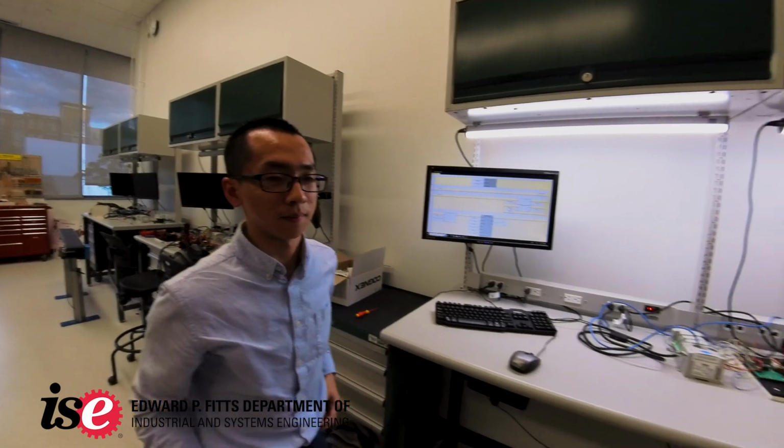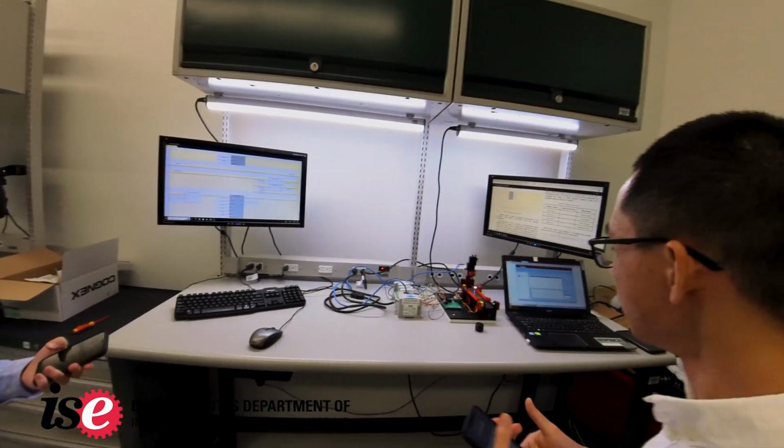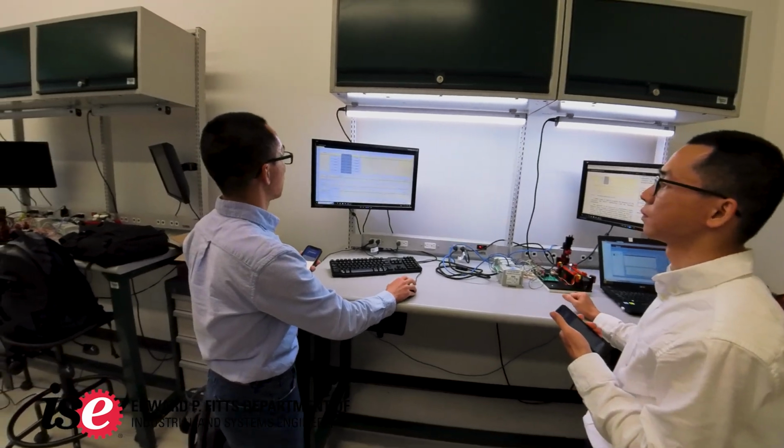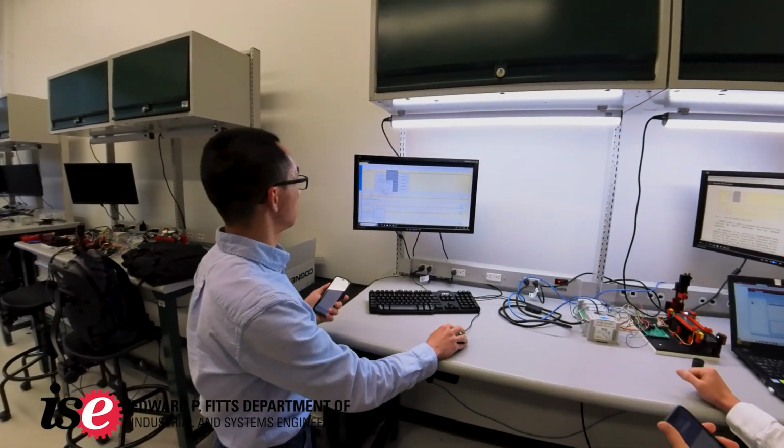So let's get into the demonstration part. Yep. So for the demonstration, first we have to connect our PLC to the broker.